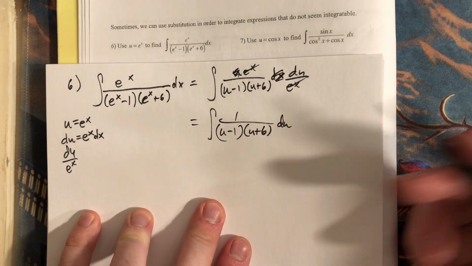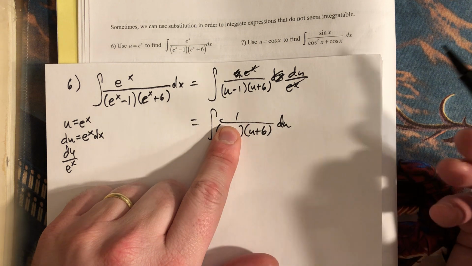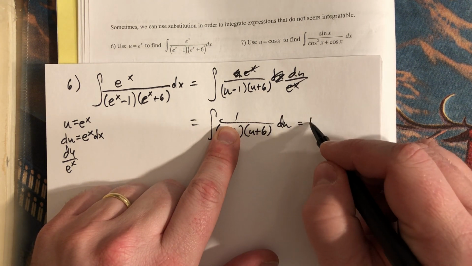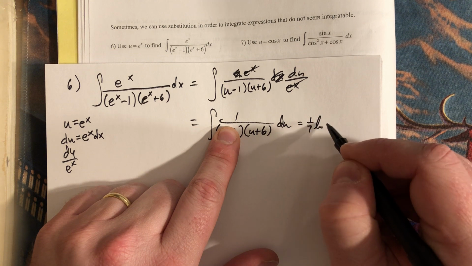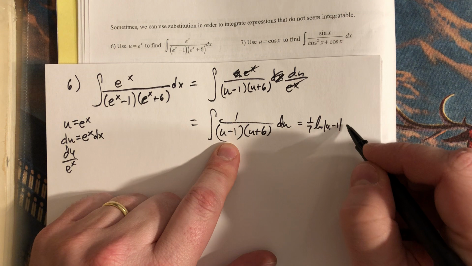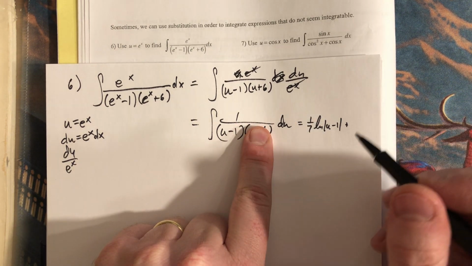So if I do that, plug in the 1, we get 1 over 7. So 1 over 7 ln of u minus 1 plus, and then plug in negative 6 and get negative 1/7.